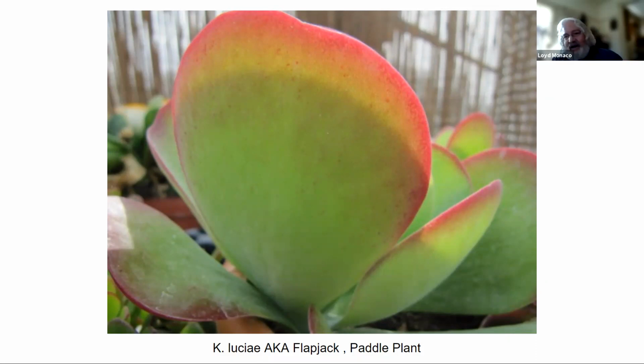This is Lucia, and it has the larger leaves. In fact, a lot of times people think it is a Crassula or in the jade group, but it's not. This is actually a Kalanchoe, and you'll notice that generally we'll see it growing like this, where it's going to have this nice green to yellow to reddish tint, almost like a sunrise or sunset if you look at it from the side.